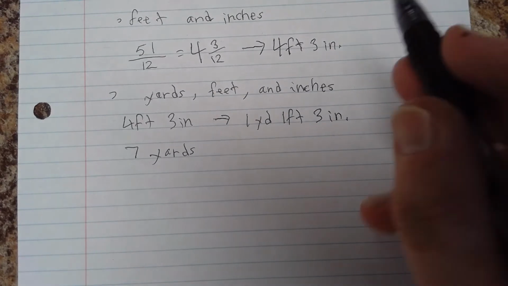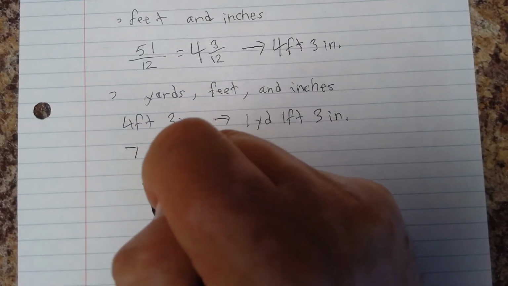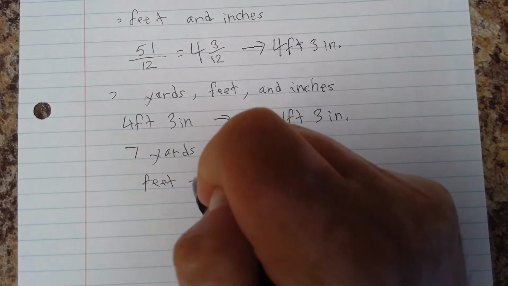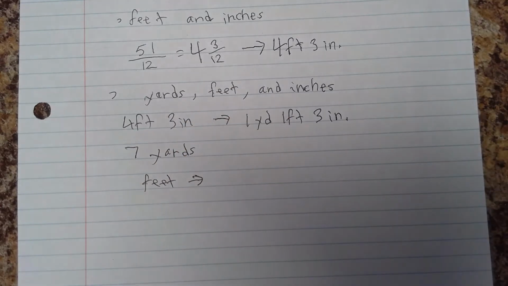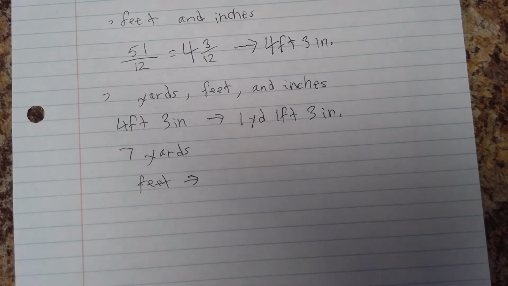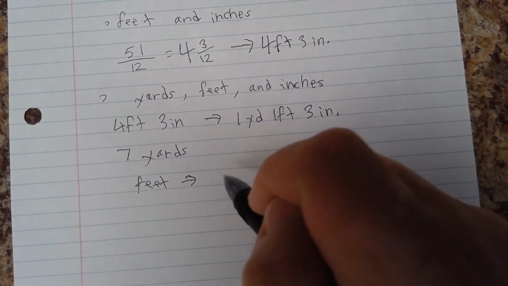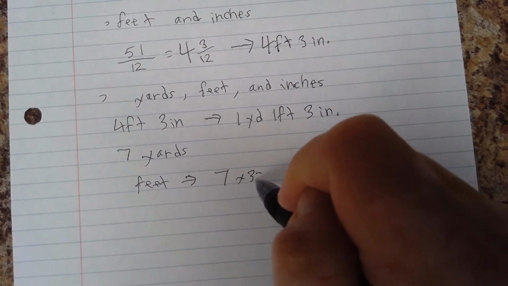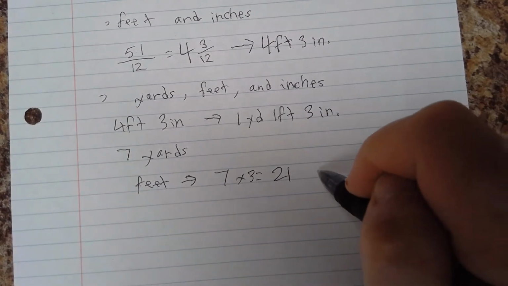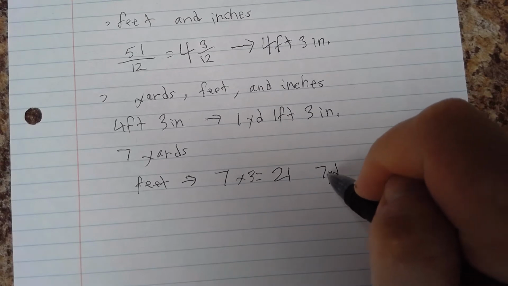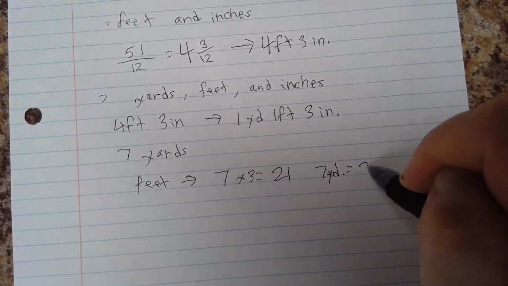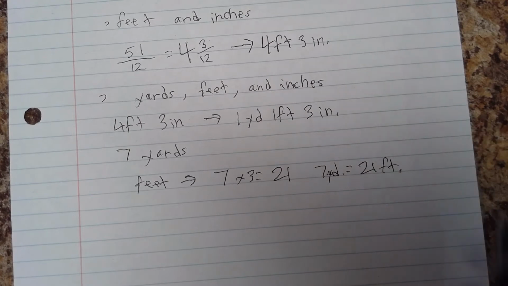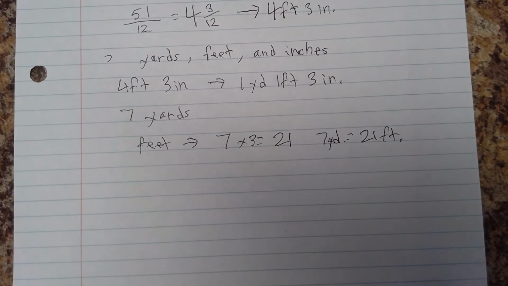And we want to turn that into feet. First of all, 7 yards into feet. We have 3 feet in a yard, right? From our table. So 7 times 3 equals 21. 7 yards equal 21 feet.